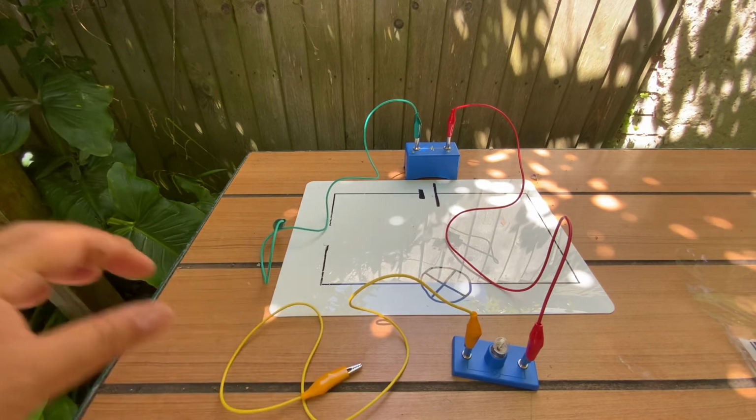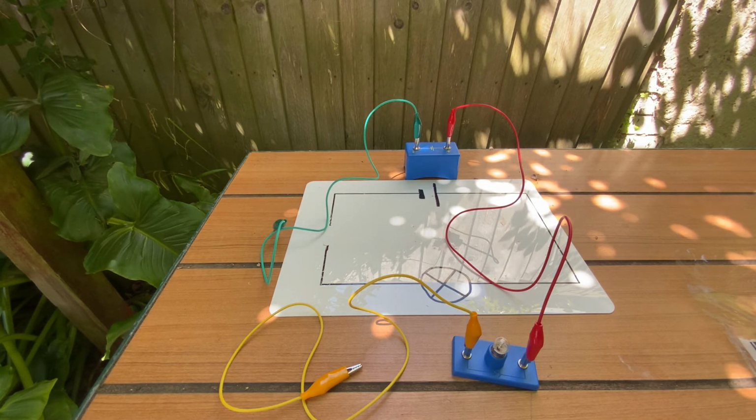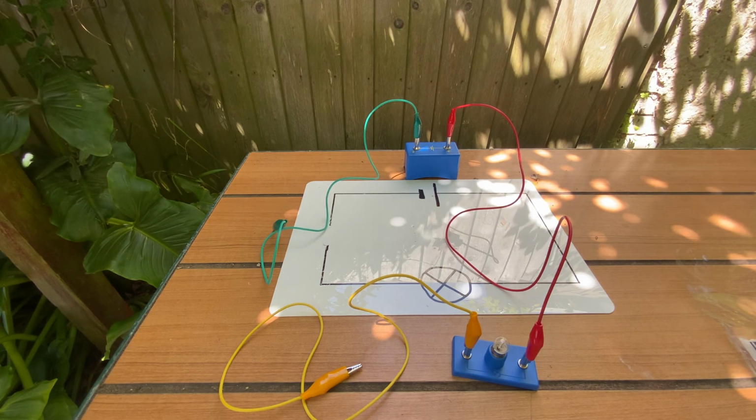Hopefully you were filling in your table as I did that. Next, what I'd like you to do is have a look at all of those materials and see if you can see any patterns. Is there a pattern of materials that were conductive? And see if you can work out why. Thank you very much.